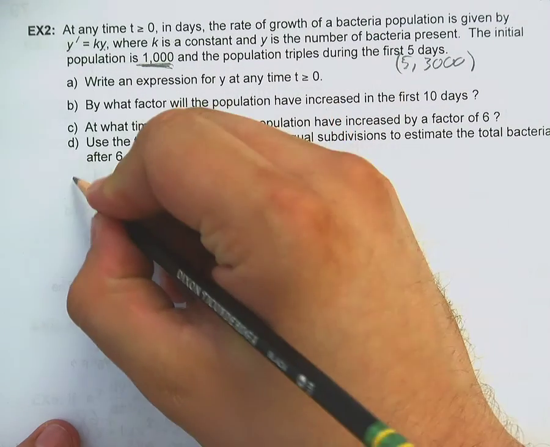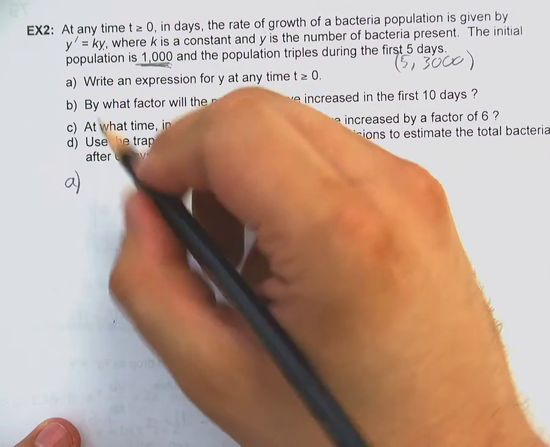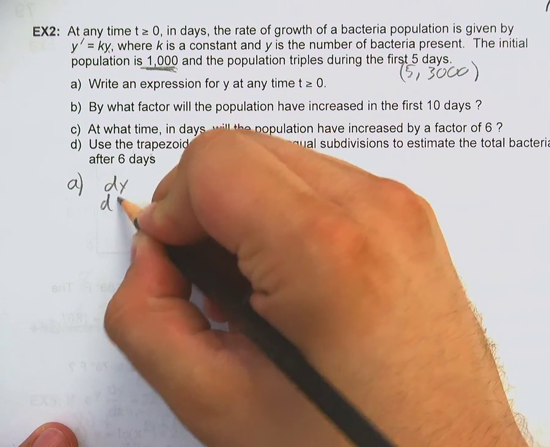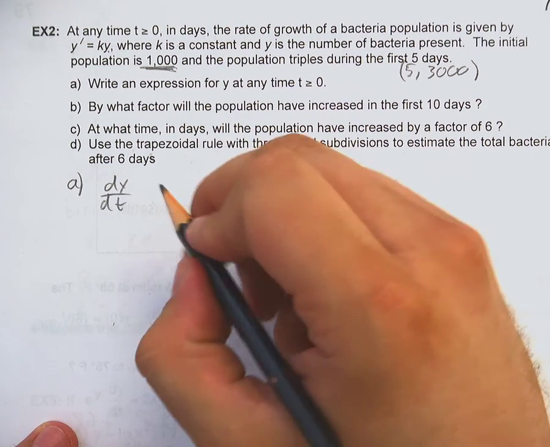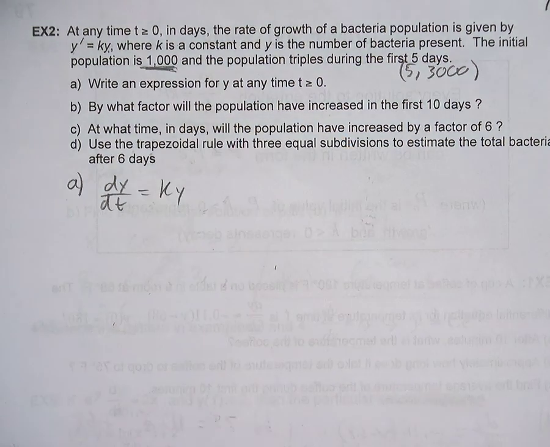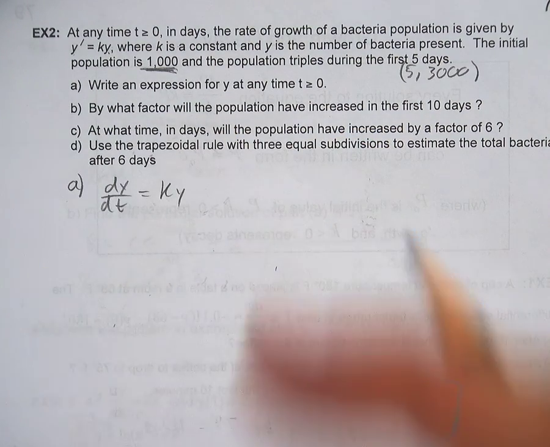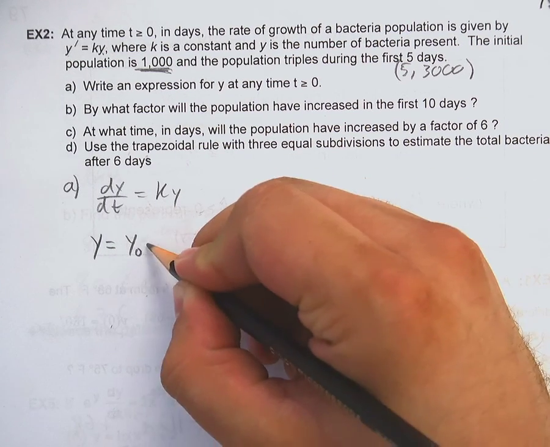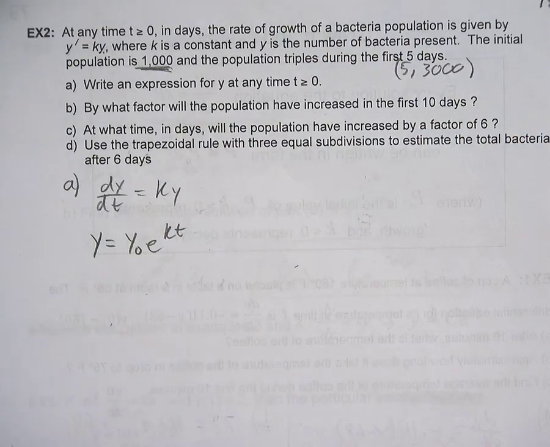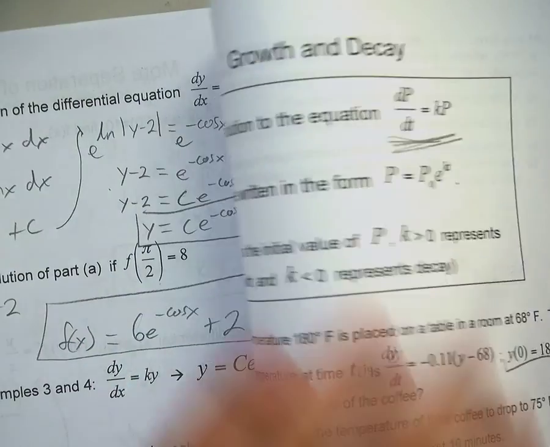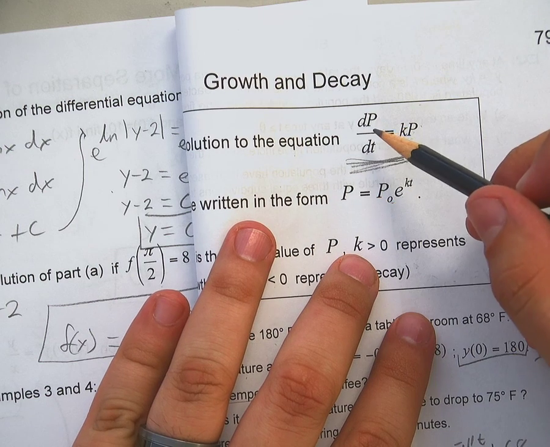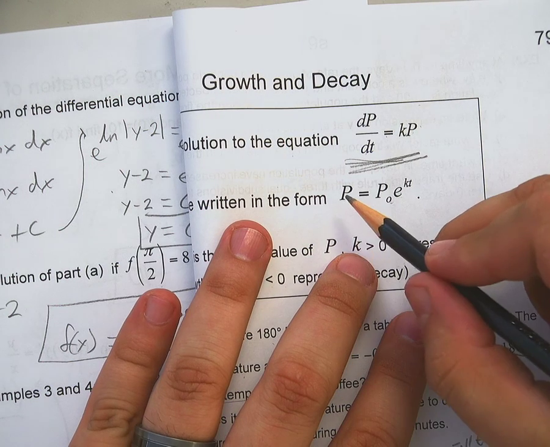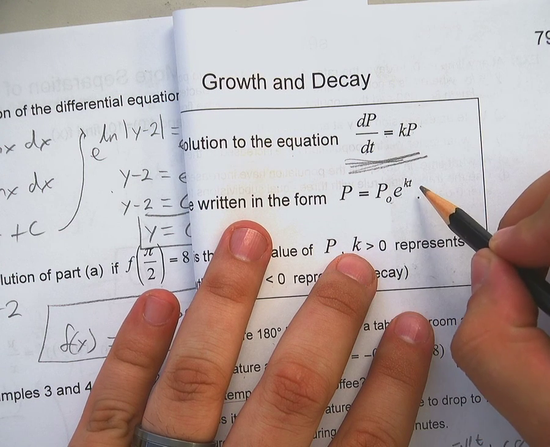So I'm starting out with y prime equals ky, or in other words, dy/dt, with respect to t here, equals ky. And what's cool about this is that I can jump straight down to y equals y sub 0 e to the kt. And I got that from over here. So when you're in this format, dy/dt equals ky, just replace p with y. You get y equals y sub 0 e to the kt.